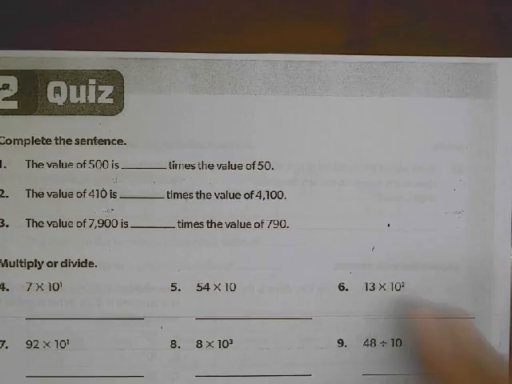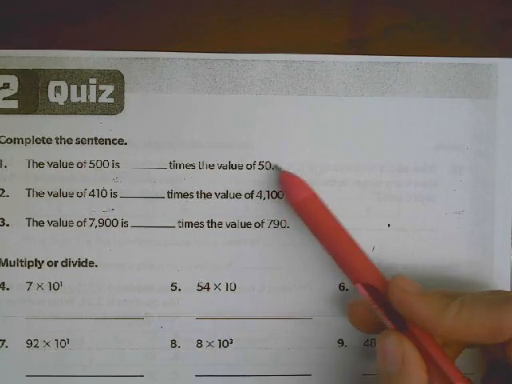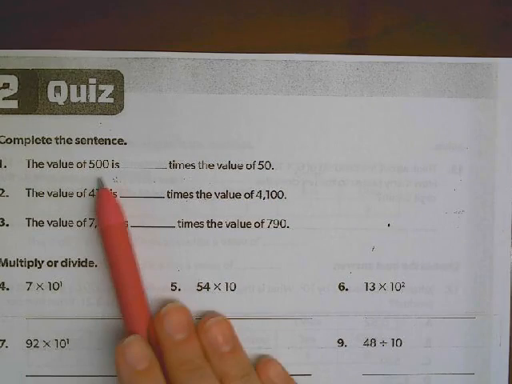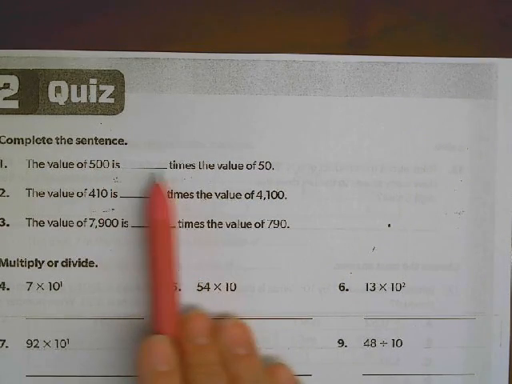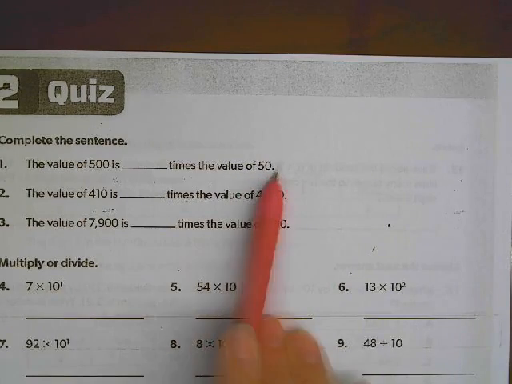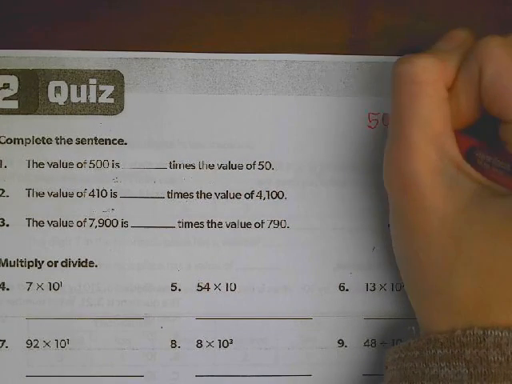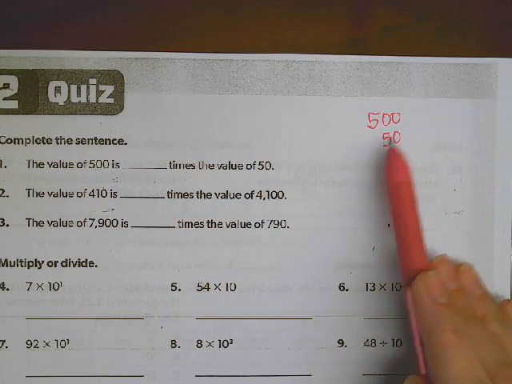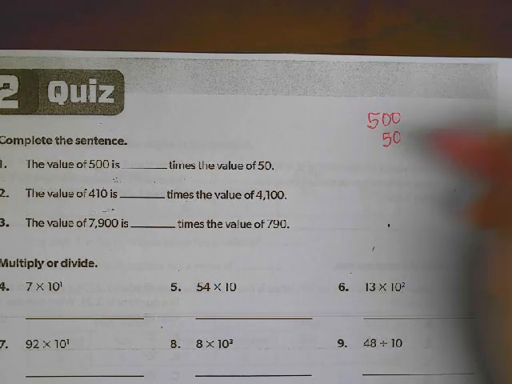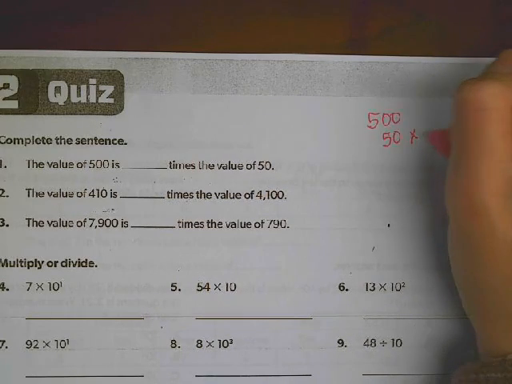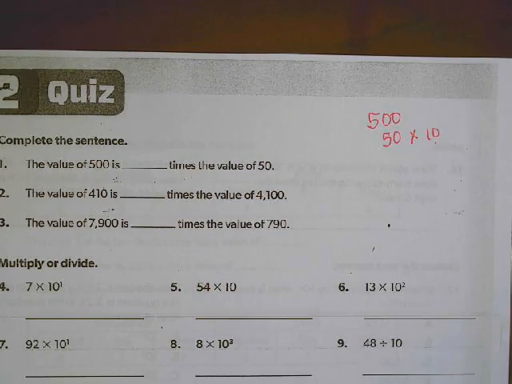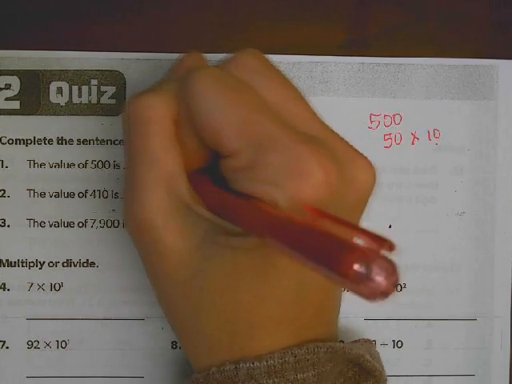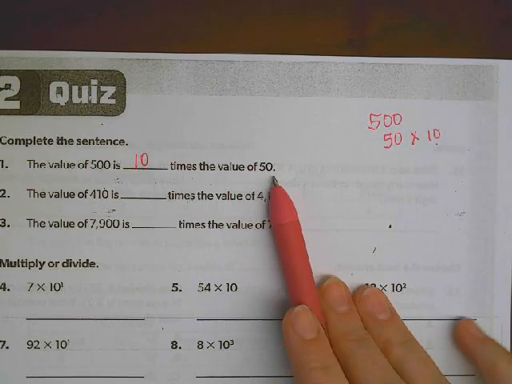The first section, we did question number 1 in class today, but I want to explain it a little bit more. Okay, so if the value of 500 is how many times greater than the value of 50? So if I have a 500 and I have a 50, how do I get this 5 to move over here into the hundreds place? I would have to multiply that 50 by 10, and it would give me 500. So the value of 500 is 10 times the value of 50.